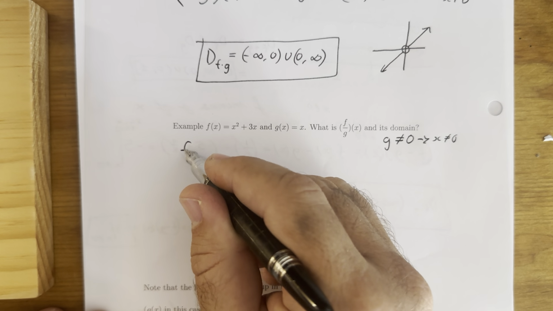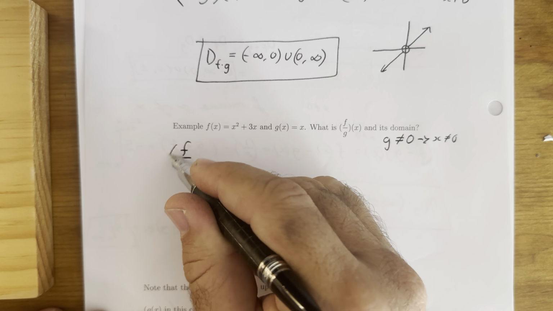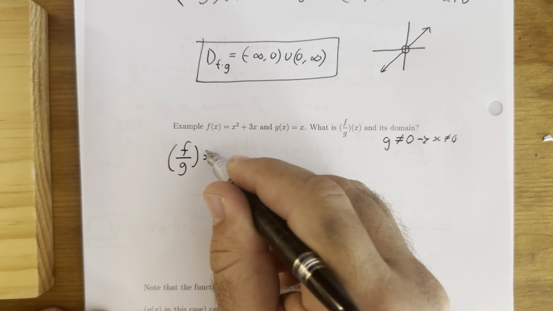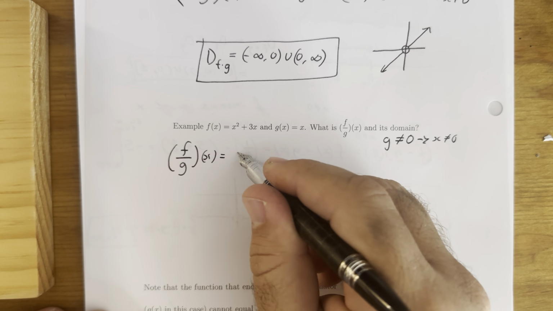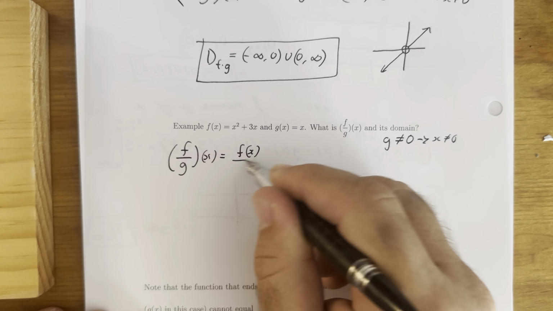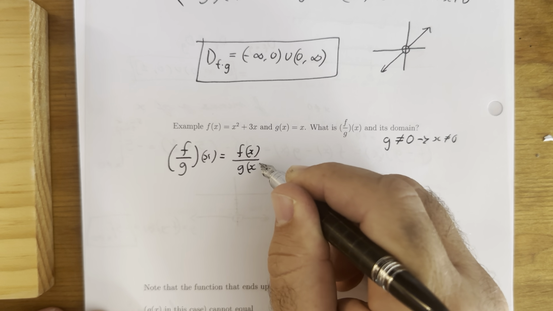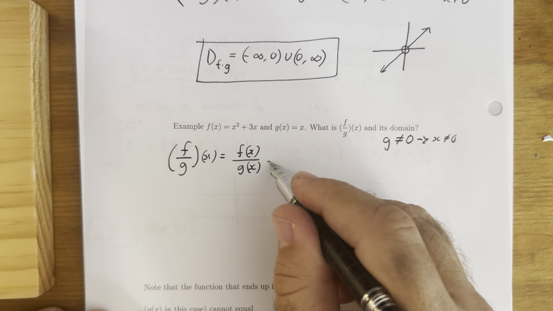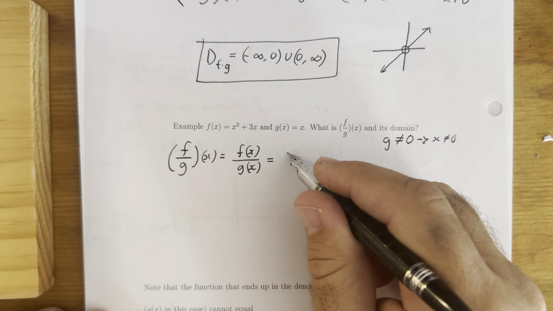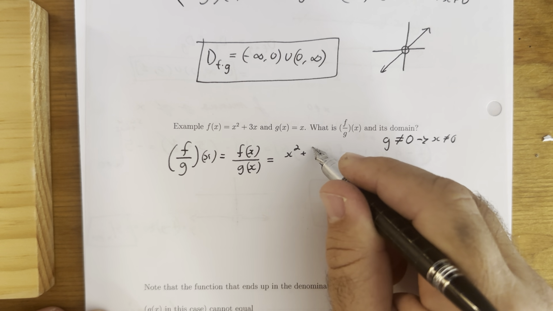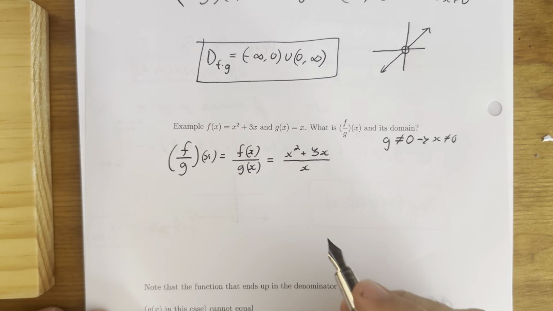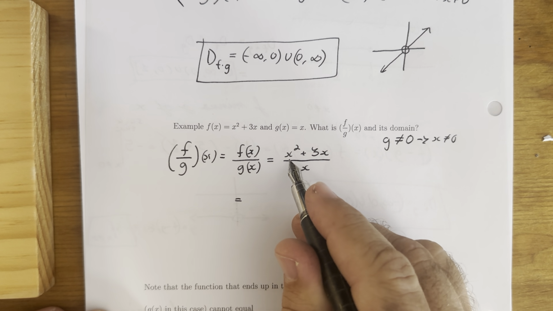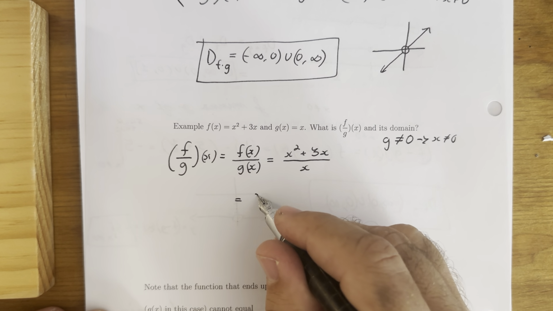So again, f over g of x, or f divided by g of x, which is the same as f of x divided by g of x. And so we've got x squared plus 3x divided by x. Note I can factor an x out of the top.